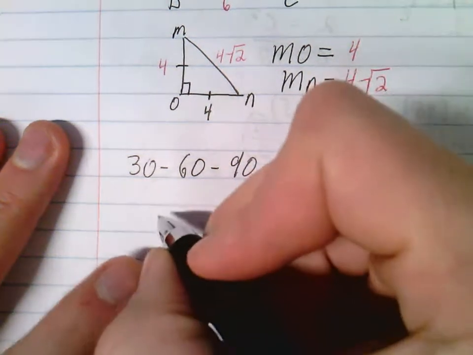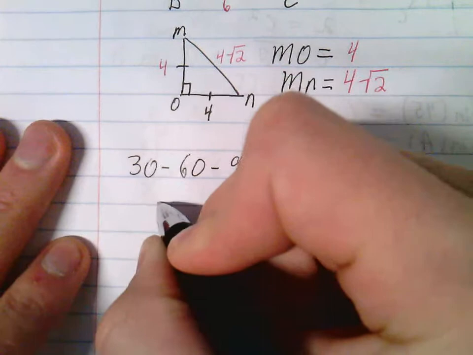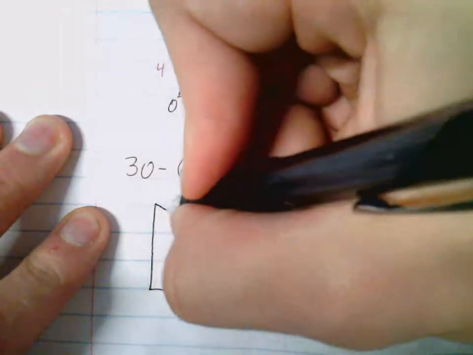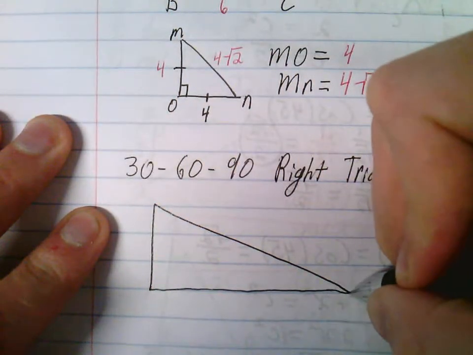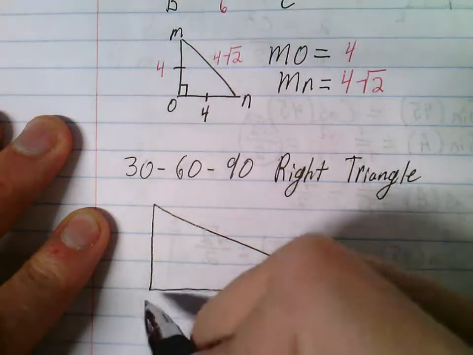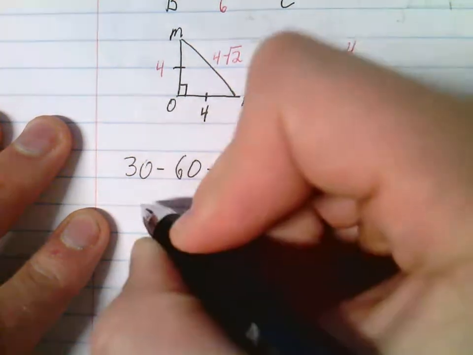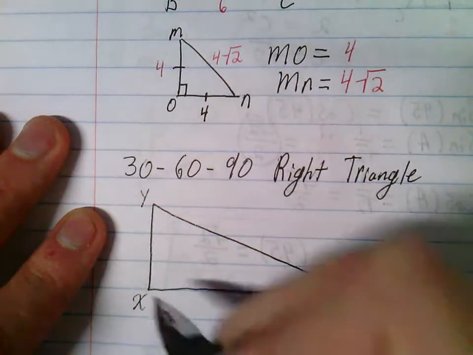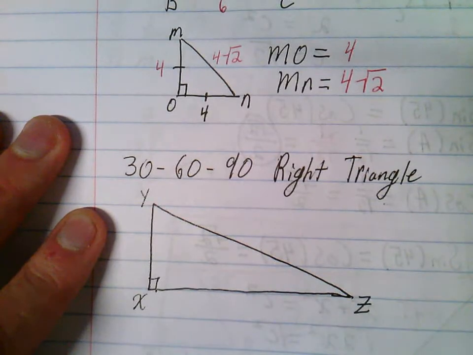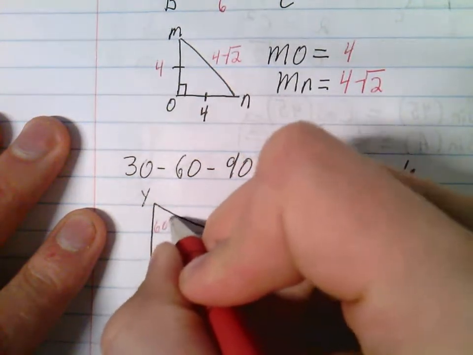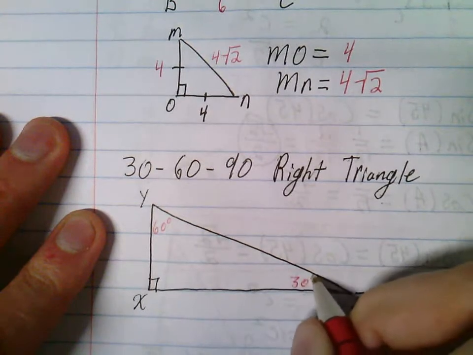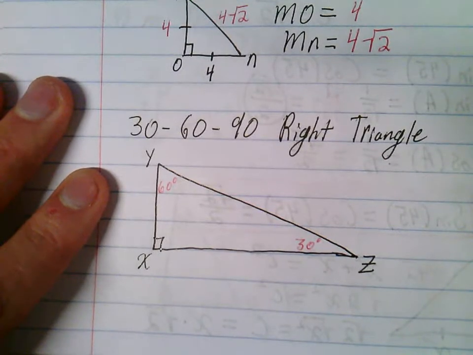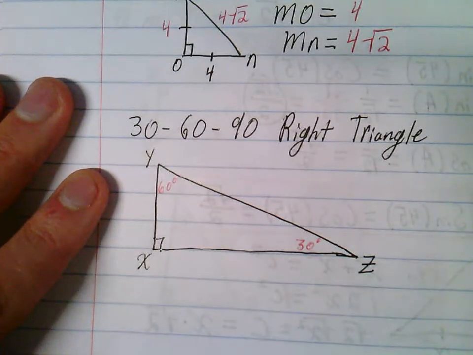If I say that I have this right triangle right here, we'll call it X, Y, and Z. Here's my 90. That would make this 60. And this would have to be my 30. Okay, I've got 30, 60, 90 in a triangle.